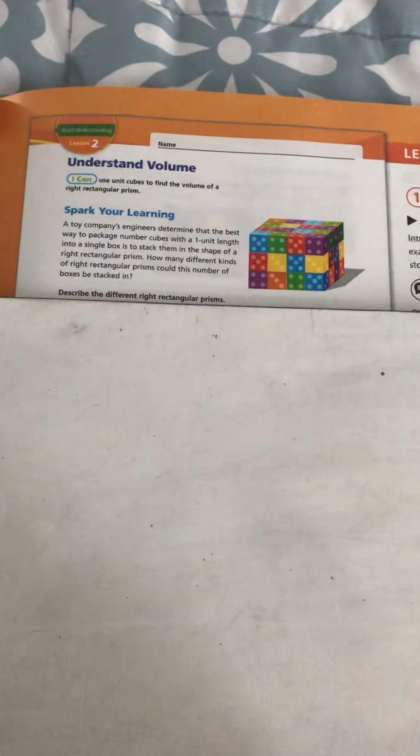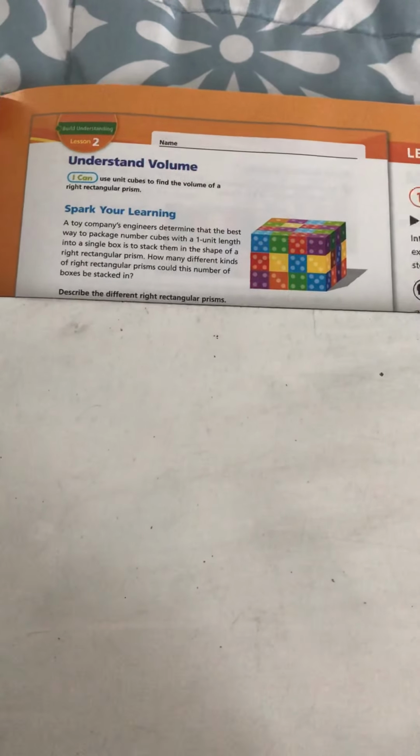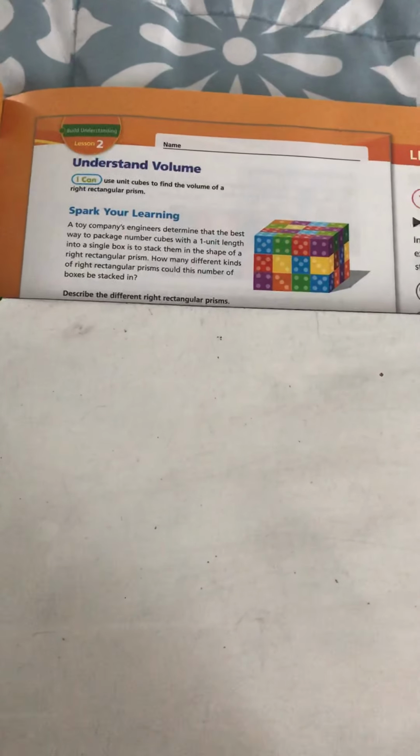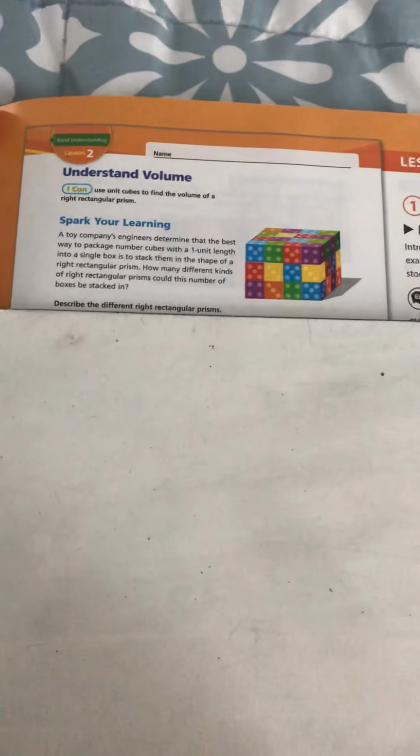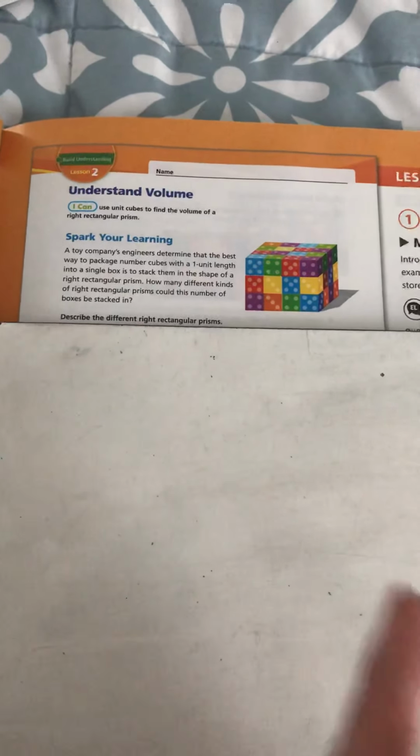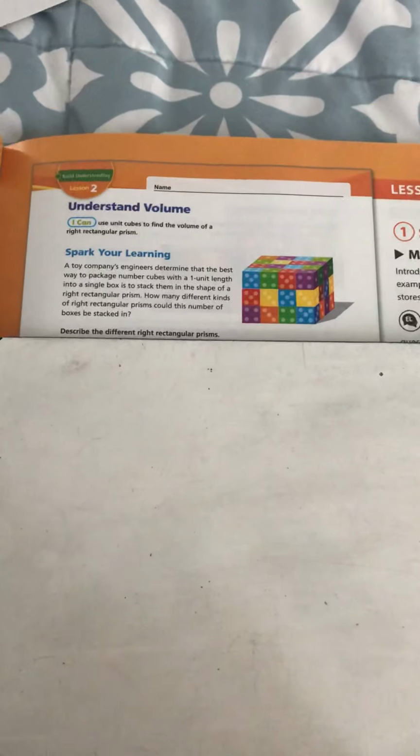Spark your learning. A toy company's engineers determined that the best way to package a number of cubes with a 1 unit length, into a single box is to stack them in the shape of a right rectangular prism, as we see there. How many different kinds of right rectangular prisms could this number of boxes be stacked in?